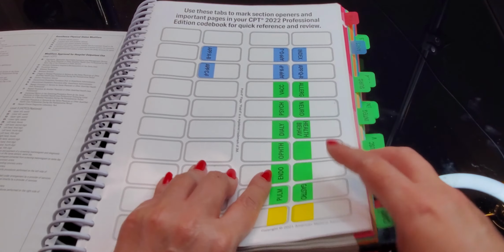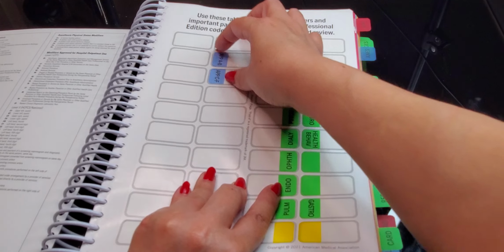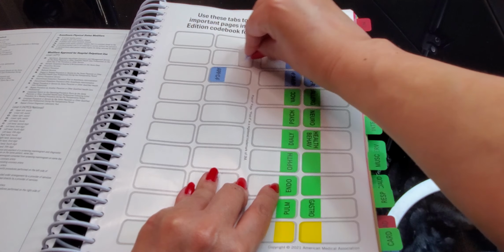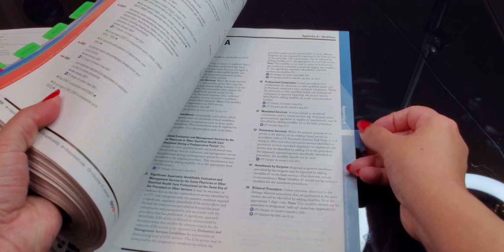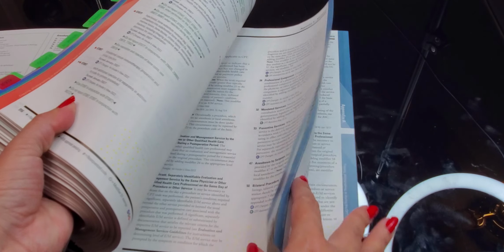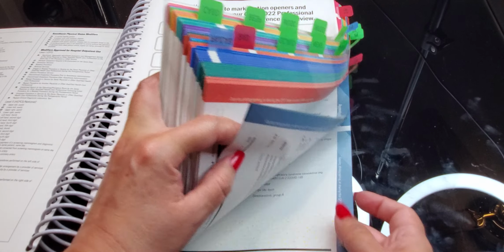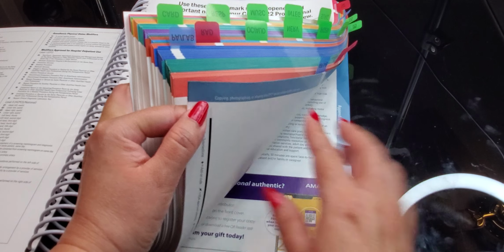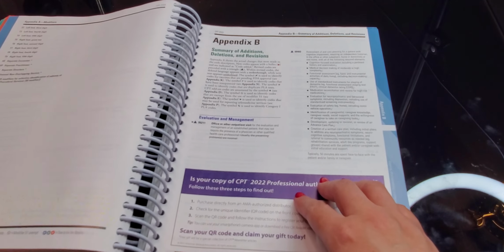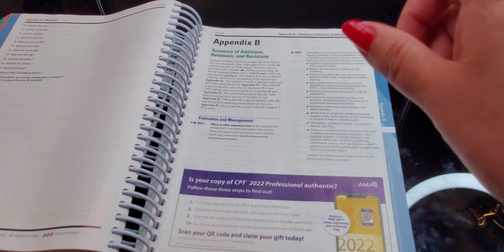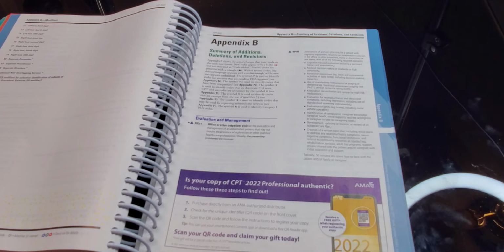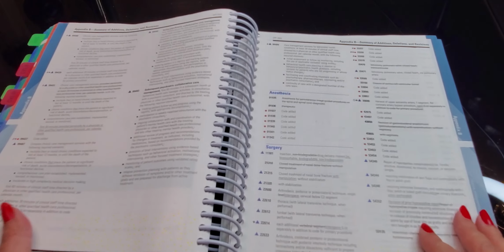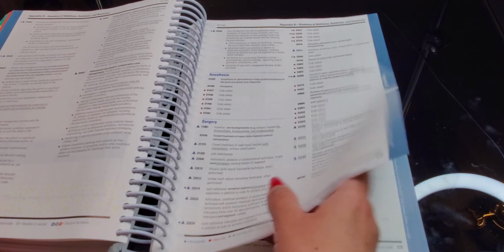So Appendix A through B. They have a tab here. So we put it right here. Okay, Appendix A through B. So A, and then there's B. B is covering the summary of additions, deletions, and revisions. Okay, so all of the additions, deletions, and revisions are all here. Okay, so you can find them all in one little neat space here, and it shows you, okay, what happened. Everything is a summary right here, okay.